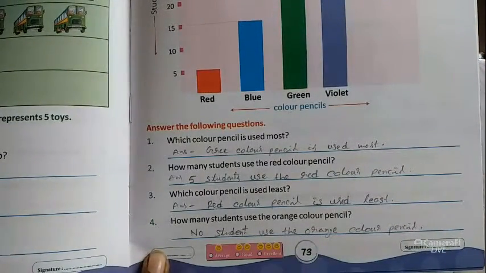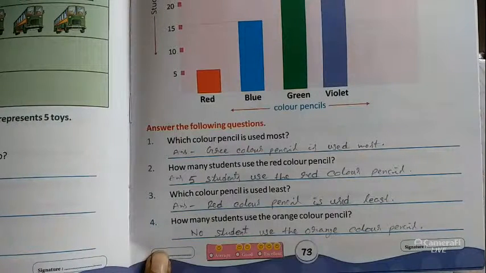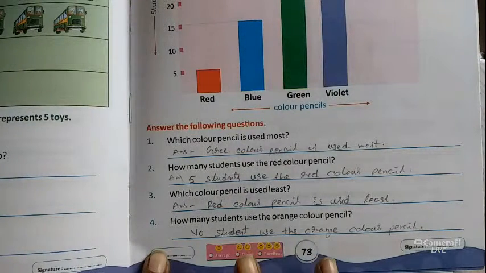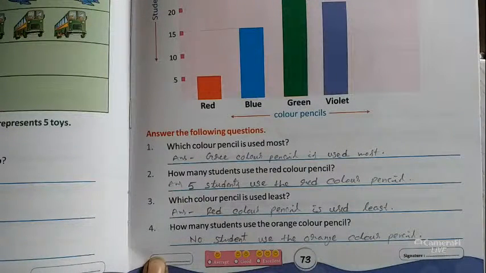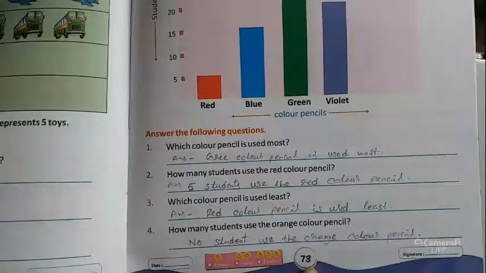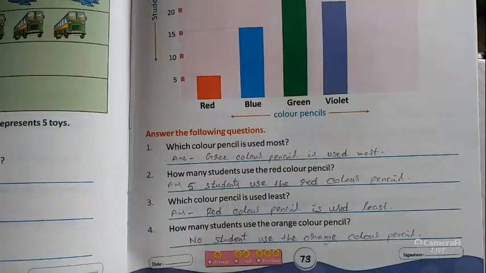So this completes the worksheet. In this way, if any bar graph is given, you can extract the answers to questions related to the bar graph. Okay. So this was the total topic for today, bar graph and column graph. Hope you have understood and you can solve many different types of problems on bar graph and column graph.